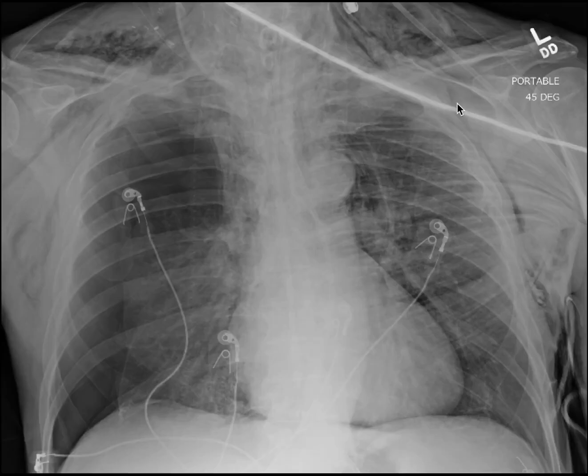All right, now right off the bat, we can see that this is a portable chest x-ray shot with the patient at 45 degrees. So we know that he is sitting up. Looking at the bilateral hemidiaphragms here, we can't really see the costophrenic angles because they are cut off. They are inferior to the field of view here, but we can extrapolate that they are likely both deep.